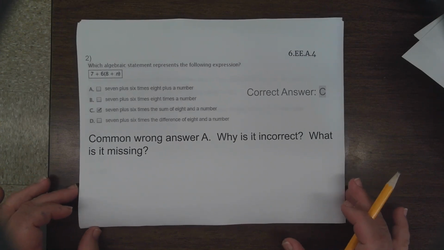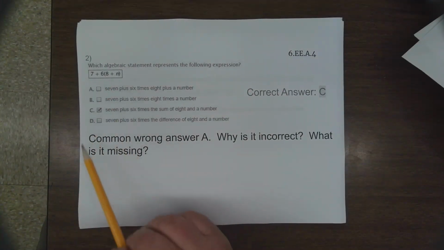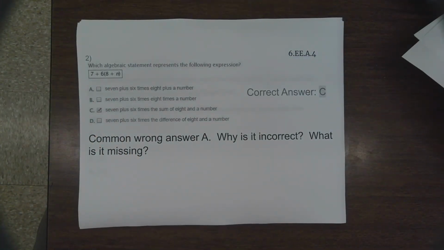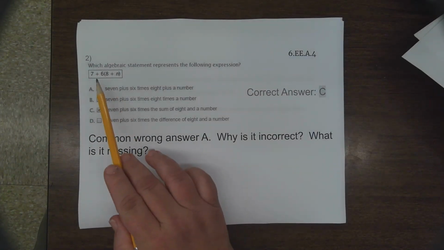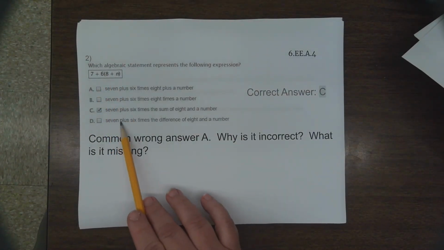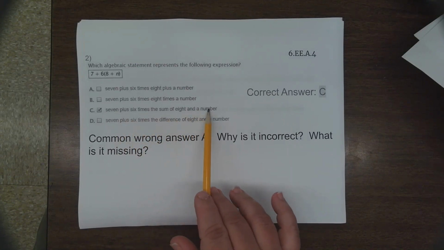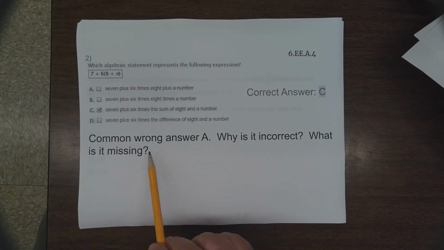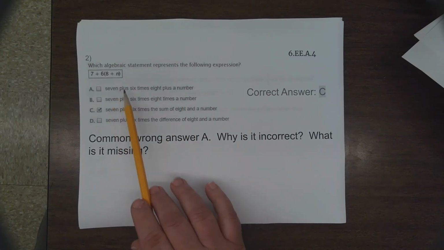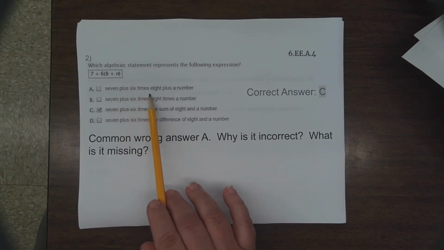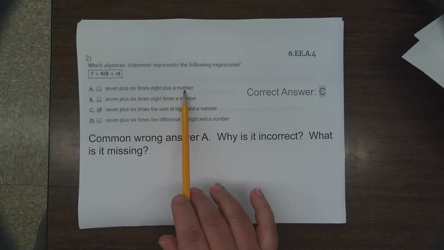Let's take a look at problem number 2. Which algebraic statement represents the following expression? And here is our expression. The correct answer is C. 7 plus 6 times the sum of 8 and a number. The most common wrong answer was 7 plus 6 times 8 plus a number.